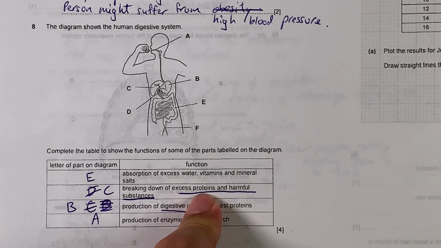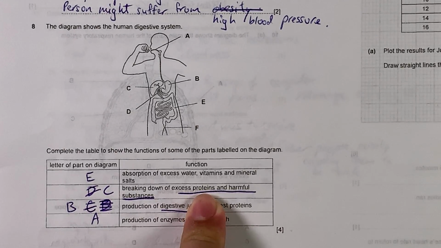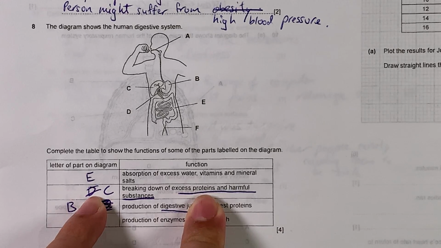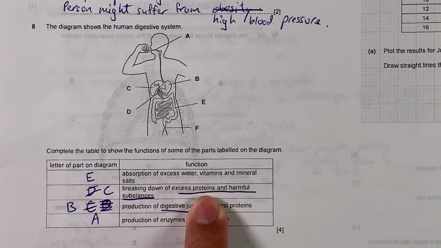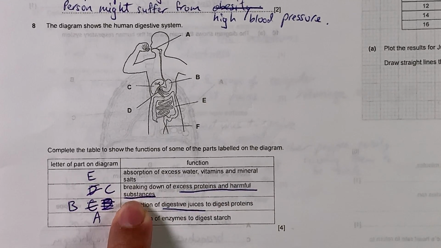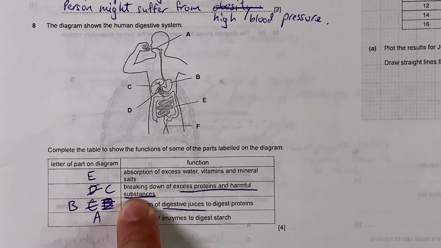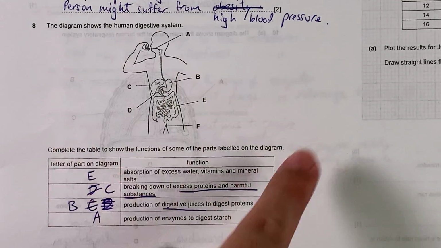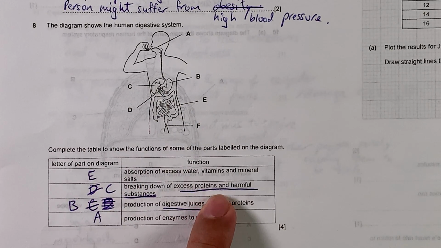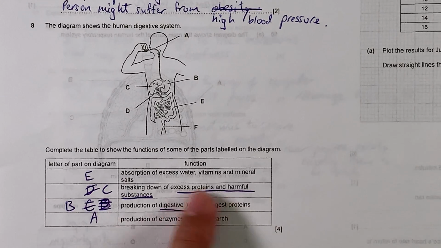Breaking down excess proteins. This one is a bit tricky because if you say breaking down proteins, there are a few places: the small intestine, the stomach. These are places where protein is broken down. So that's why you notice that my original answer was D or B. But in the end, look at this: harmful substances. The digestive system doesn't break down any harmful substances. If you look at all the roles of the organs, the liver is the one that breaks down harmful substances. It does the detoxification of the body.